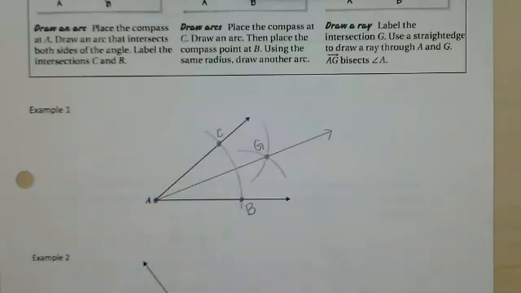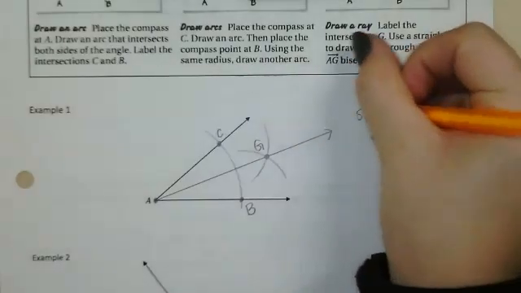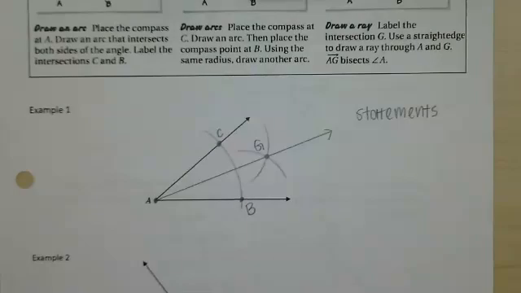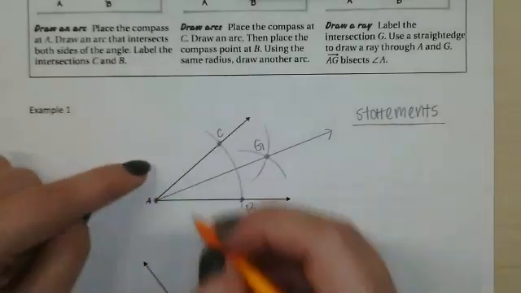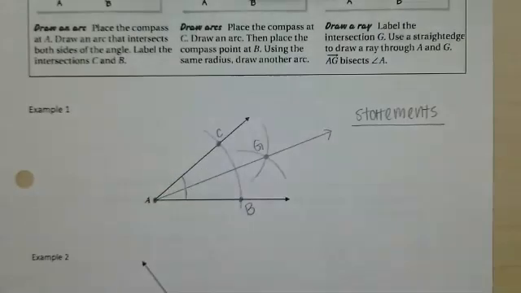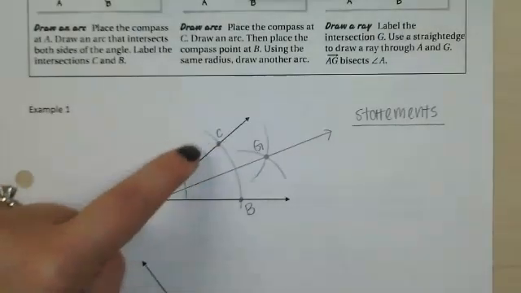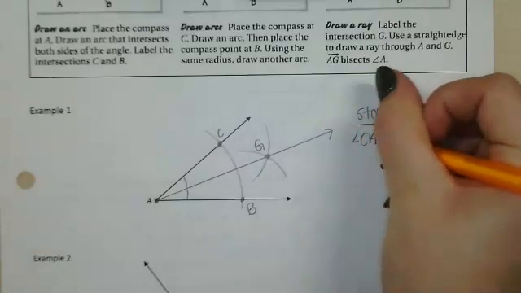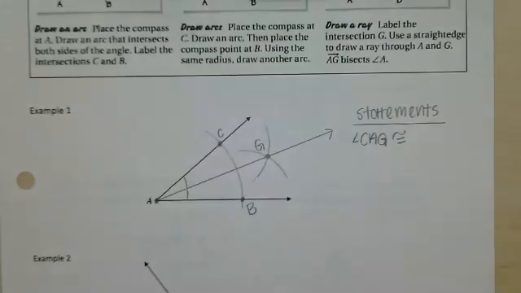So I should now be able to make a couple of different statements about what we have drawn. These are all things that could be asked in questions about what you see in the drawing. First of all, I should know that the 2 angles it was split into, this one here on the top and this one here on the bottom, are the exact same size. So I'm going to call the top one angle CAG. Angle CAG is congruent to the one here on the bottom, BAG.